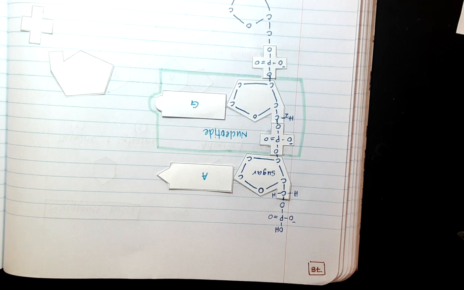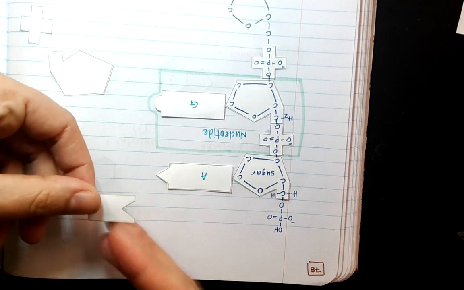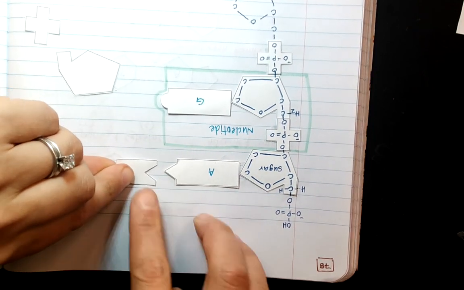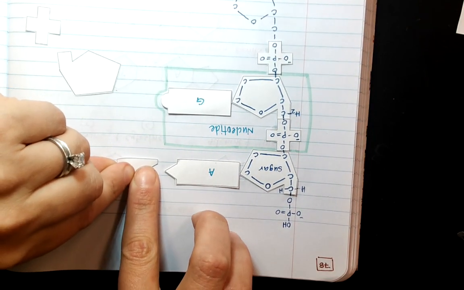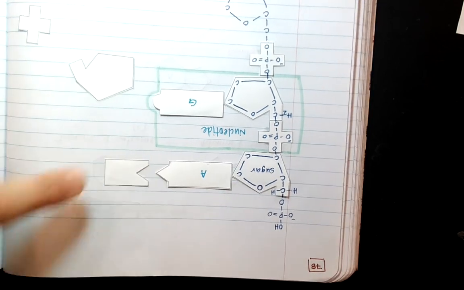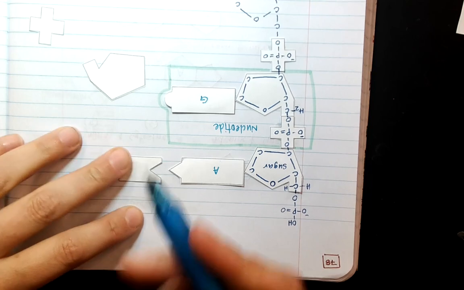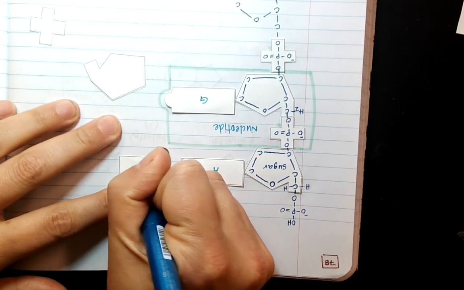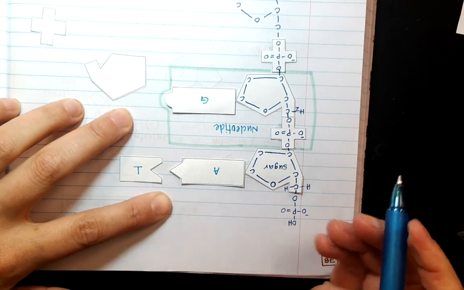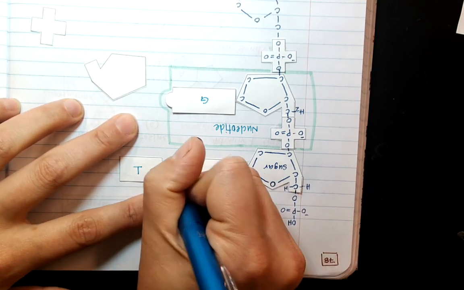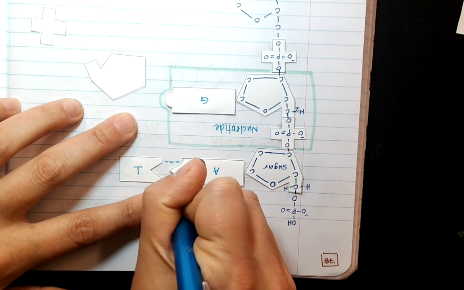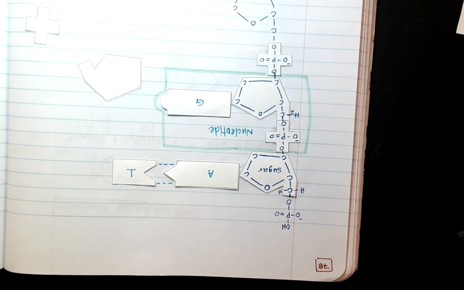So now that I have my nitrogenous base in place, it's across from my A, so I've got my A. Now A binds with T. And how many hydrogen bonds are there between A and T? If you said 2, you are correct. So I'm going to draw my hydrogen bonds.